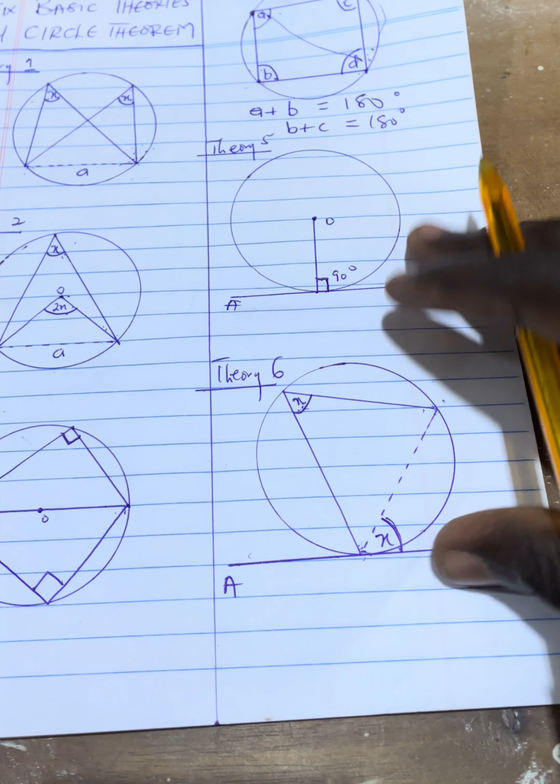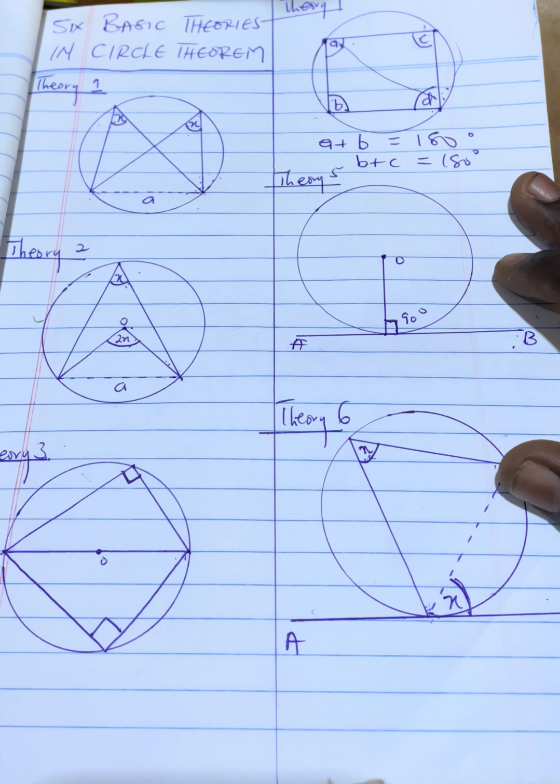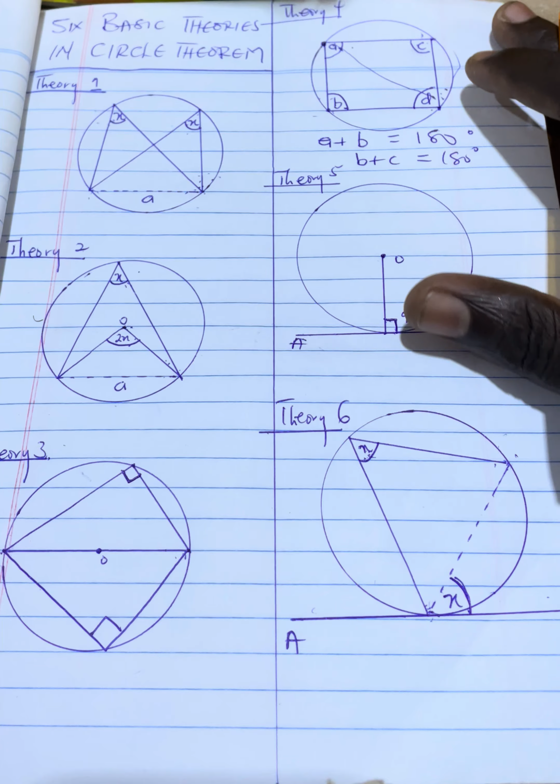Yes. So with these 6 basic theories, I don't think there is any circle theorem question you cannot solve.